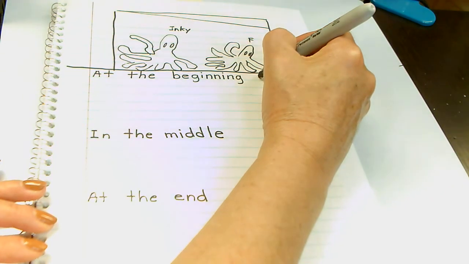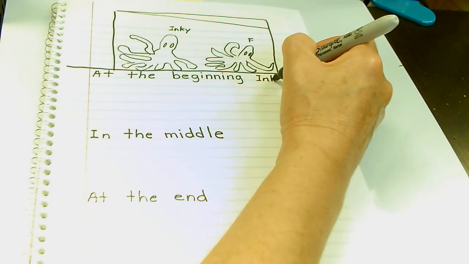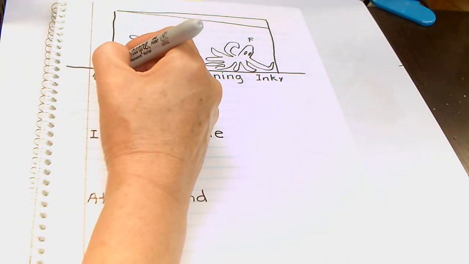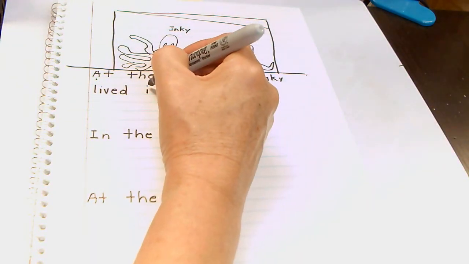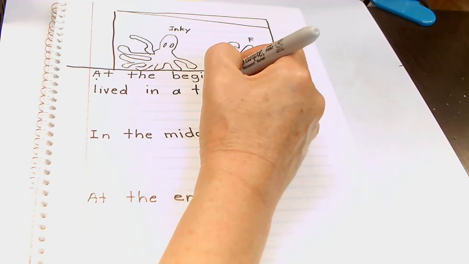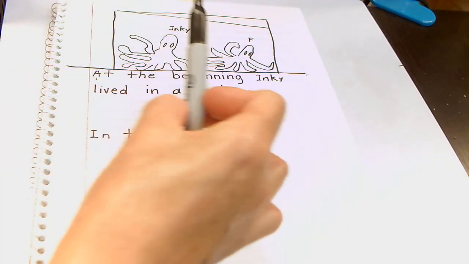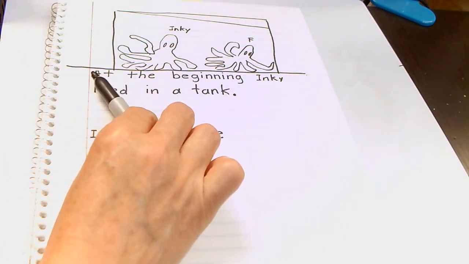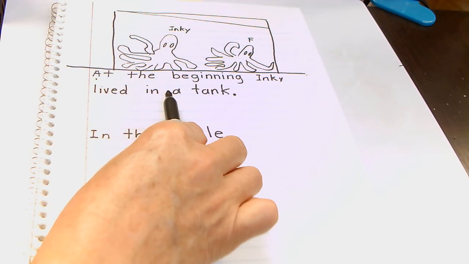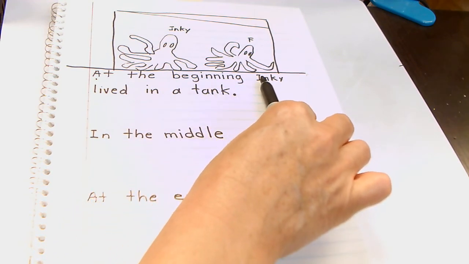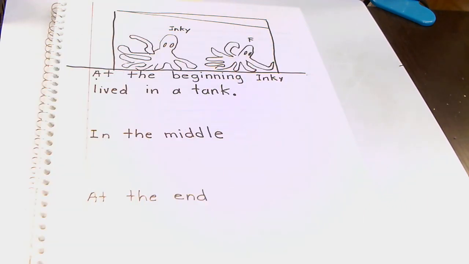At the beginning, Inky, and I'm gonna say the name starts with a capital letter. Inky lived, I'm gonna leave that space, lived in a tank. And I put a period at the end. Notice that my sentence starts with a capital letter. I have spaces between my letters, my words, and I have a period at the end. Names start with a capital letter. And I try to do my letters the best I can.